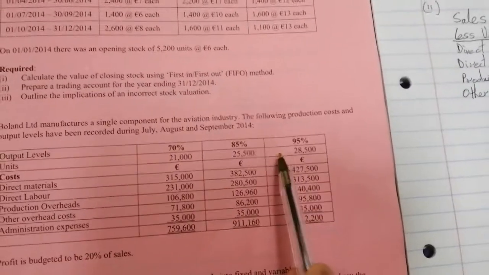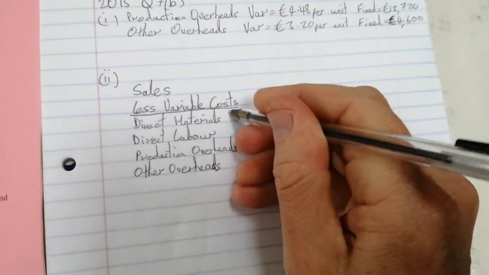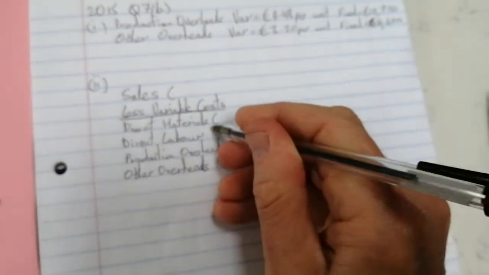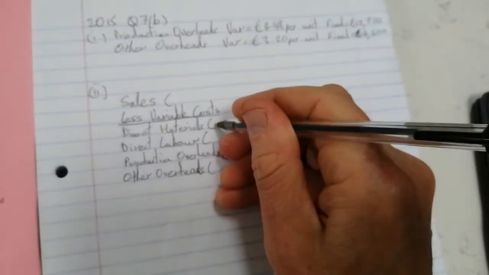And does that make sense? Yep, it's less than 95. It's greater than the figure for 85. So, yep, that's fine. So what do we say again? 27,000. So each of these costs, and the sales indeed as well, when we go back to it, is going to be based on 27,000, even though we don't need the figure for the sales.